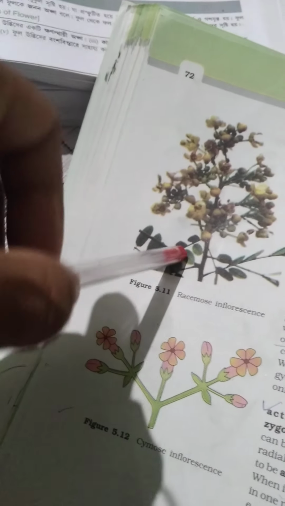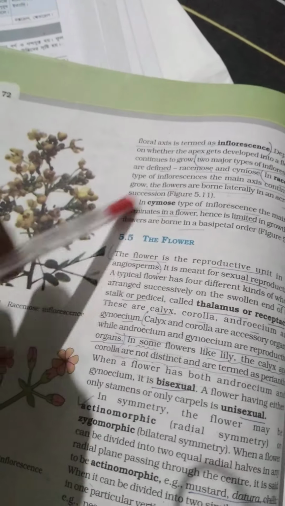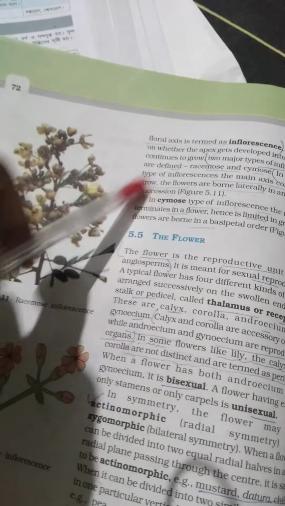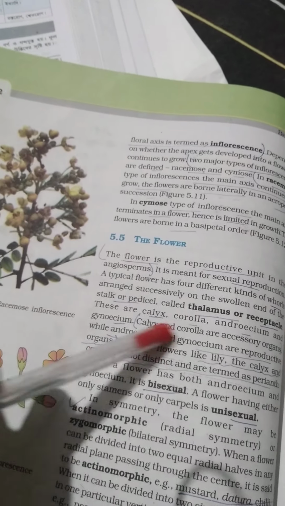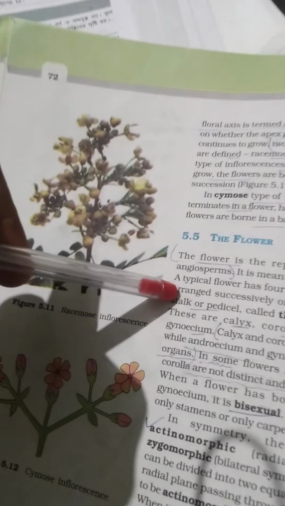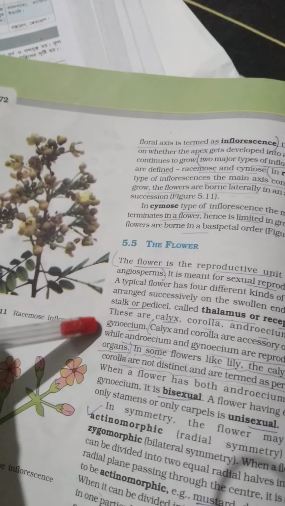Okay. And we know the flower is basically the reproductive unit. Whenever we discuss the flower, we know which is the reproductive part and which is the non-reproductive part, and we know what bisexual flowers are. When a flower has both androecium and gynoecium, then it is called bisexual.